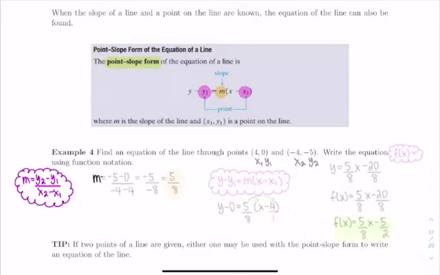Let's go ahead and find the slope first. We've got y2 minus y1, that's -5 minus 0, divided by -4 minus 4. The top ends up giving me -5, and the bottom ends up giving me -8. But I have a negative on the top and the bottom, and so we end up with just positive 5 over 8. And so this is my slope. We will be plugging this into the m portion of our point-slope form.